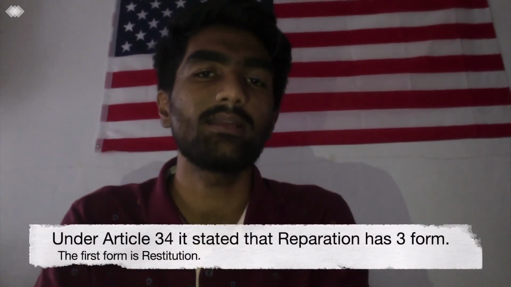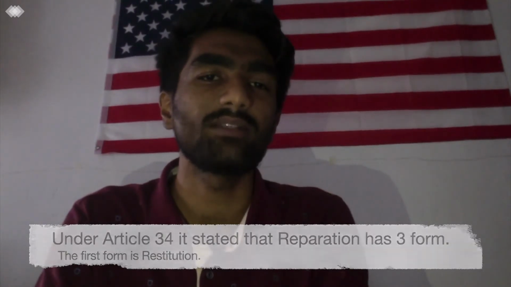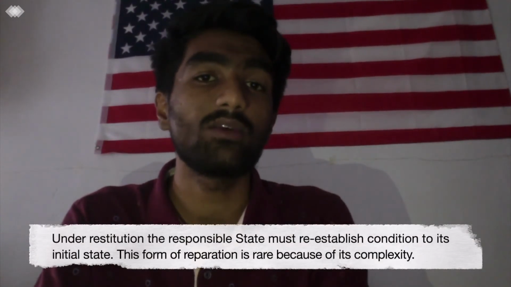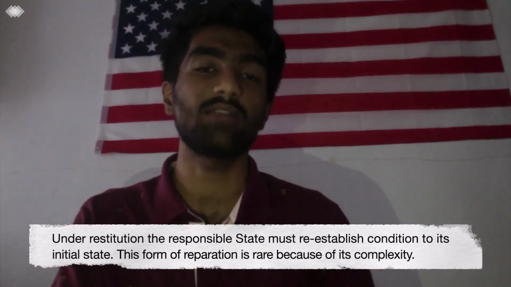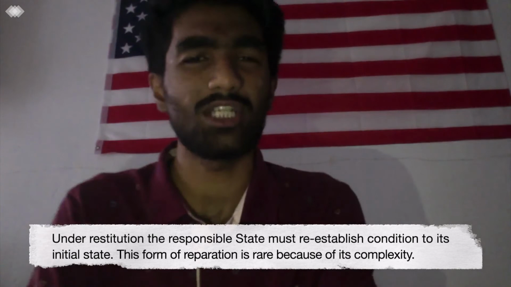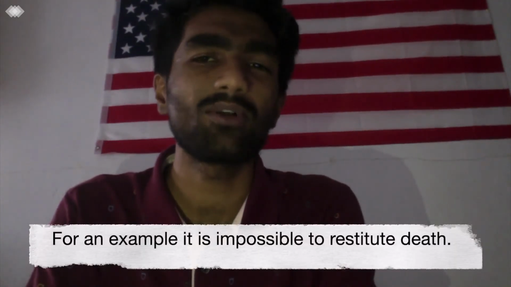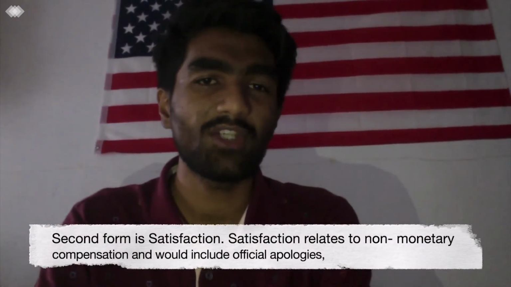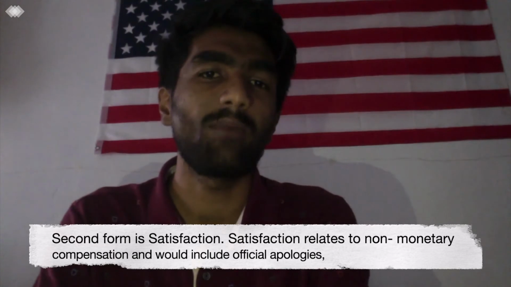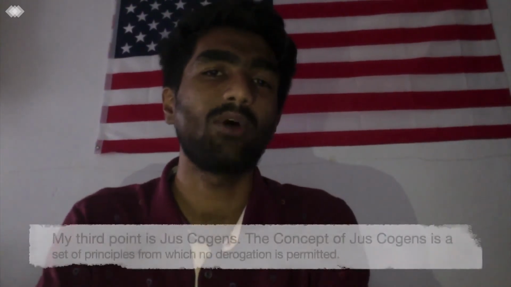Under Article 34, it states that reparation has 3 forms. The first form is restitution. Under restitution, the responsible state must re-establish the condition to its initial state. This form of reparation is rare because of its complexity. For example, it is impossible to restitute debt. Second form is satisfaction. Satisfaction relates to non-monetary compensation and would include official apologies, acknowledgement of the breach, or an expression of regret. My third point is jus cogens.